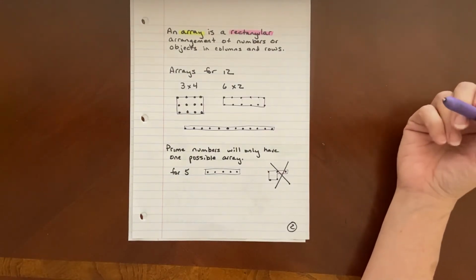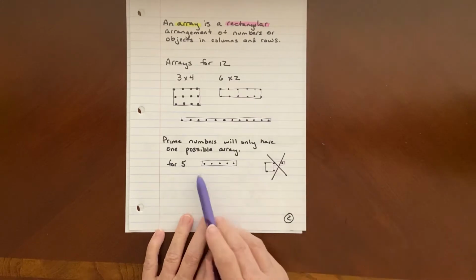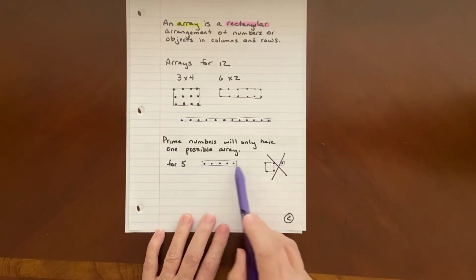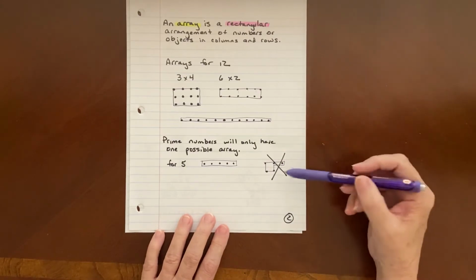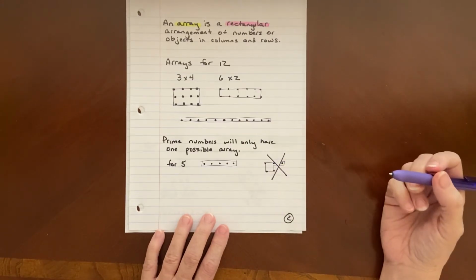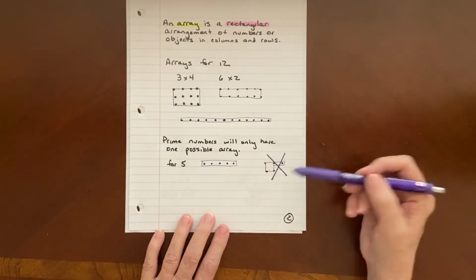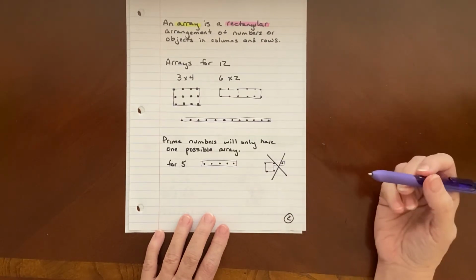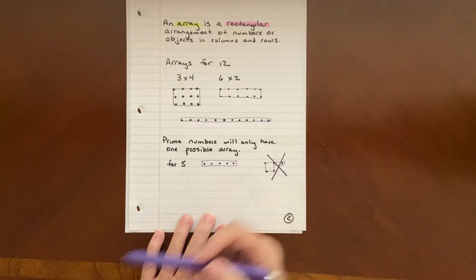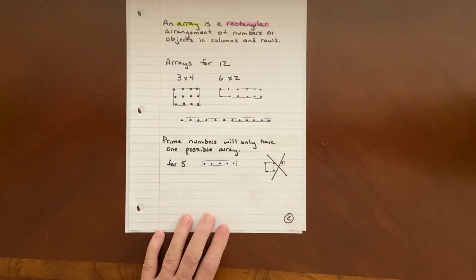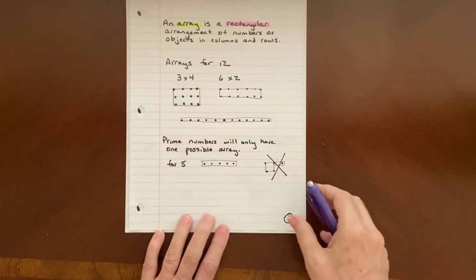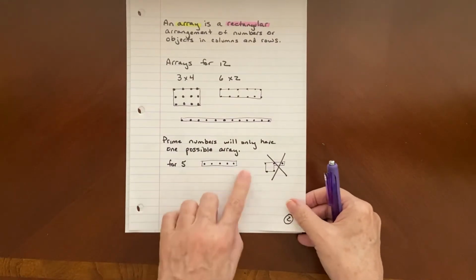So prime numbers can only have one possible array, just like this. If I try to arrange 5 in a rectangle, I get a weird shape, don't I? I get a compound shape. So I can't make it a rectangle and still have an array. If something has more than one kind of array, then it's a composite number. Prime numbers will only have one array.